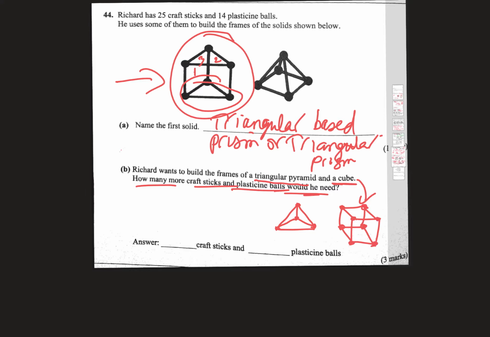Now, first mistake. A lot of students look at this and say, okay, sir, the answer is real easy. All we need to do is count the number of sticks and the number of plasticine balls that we need, and boom, we have the answer. Nope, that is wrong. They asked for how many more craft sticks and plasticine balls he would need. So this is actually a 3-step process.